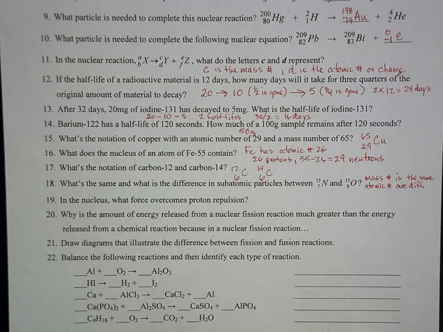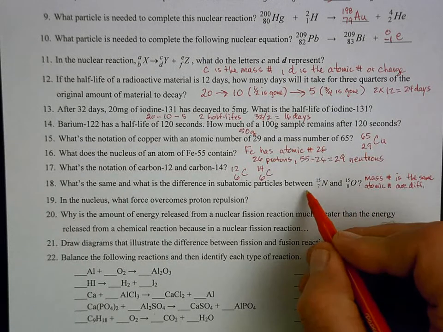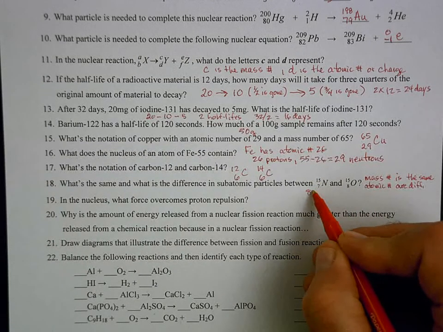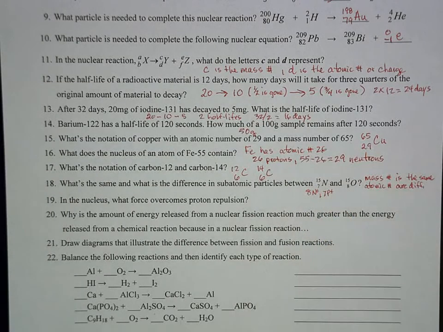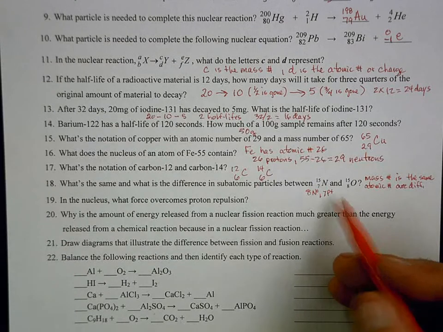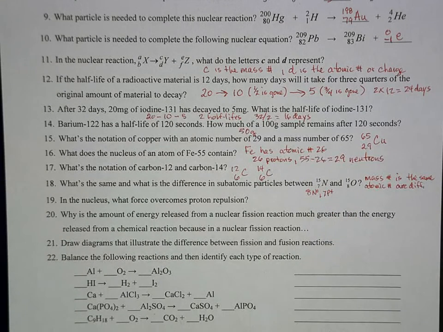Well, for nitrogen, because of the 15, it's got 8 neutrons and 7 protons. It's number 7, so it has 7 protons, and 15 minus 7 gives it 8 neutrons.